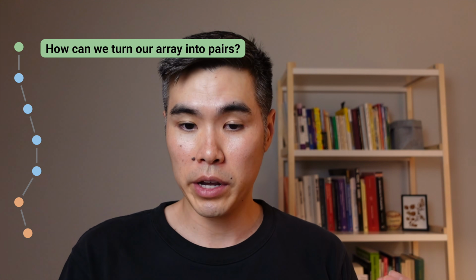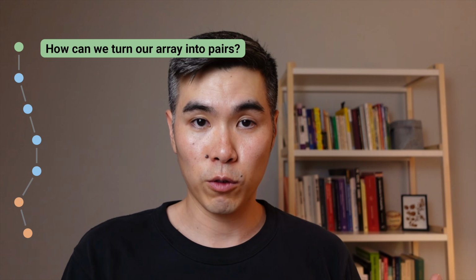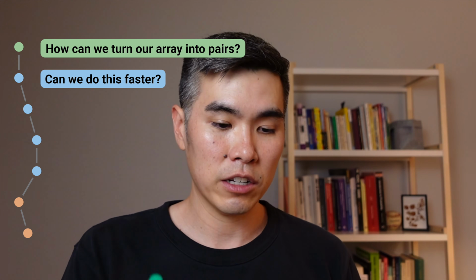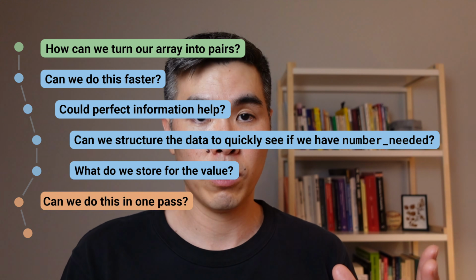We talked about a lot of details, but I want you to focus on the questions we asked because that's the most important part. These questions gave us the crucial structure we needed to discover the solutions on our own, and they came as a byproduct of just thinking about the situation deeply. For example, at the beginning, we wanted pairs, but we got an array, so we asked, how can we turn our array into pairs? And then we had a brute force solution that was slow, so we asked, can we do this faster, and could perfect information help, and so on.